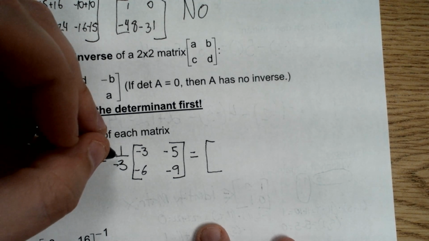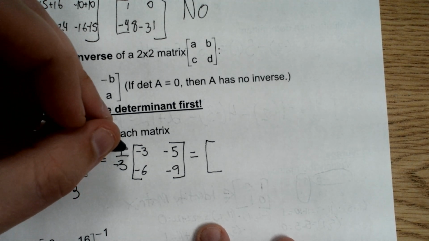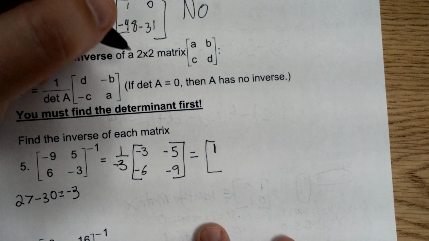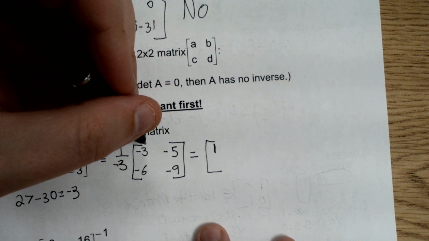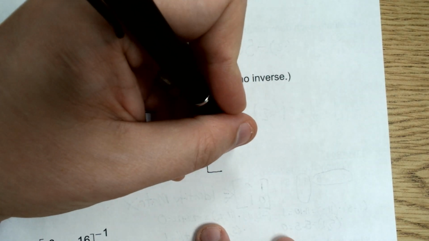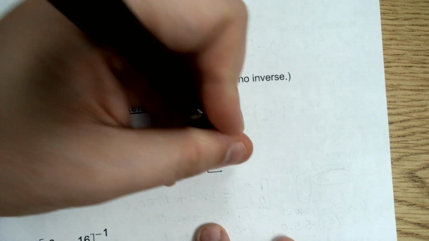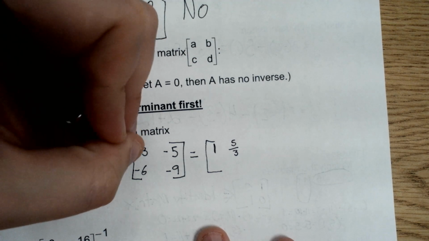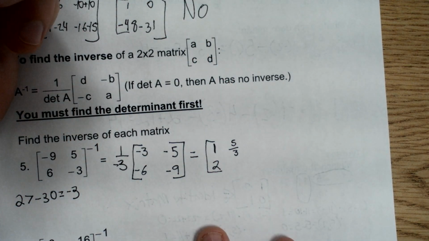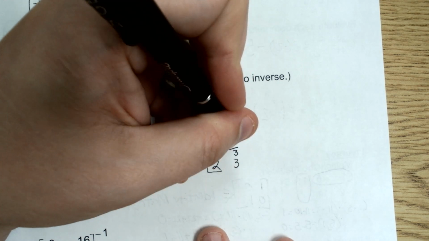So negative 1/3 times negative 3 gives me a positive 1. Then I have negative 5 there, so I end up with a positive 5/3. Negative 1/3 times negative 6 gives me a 2, and then a 3.